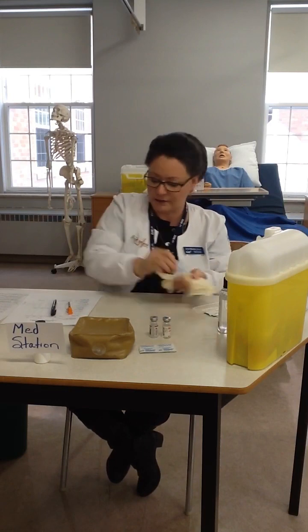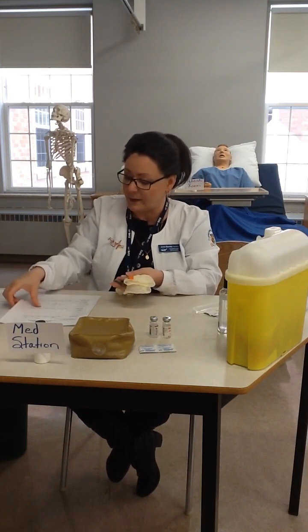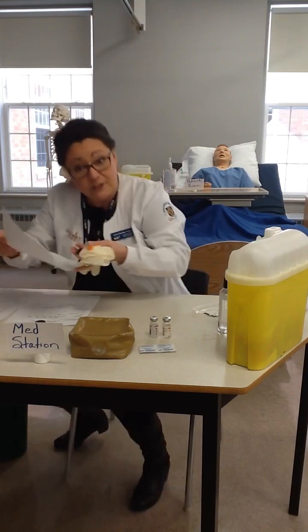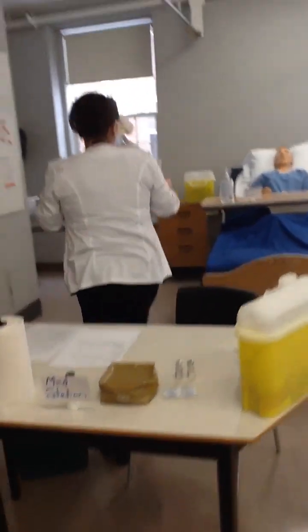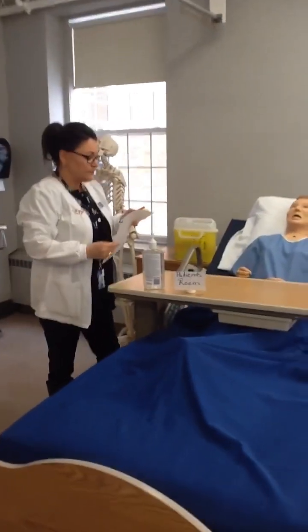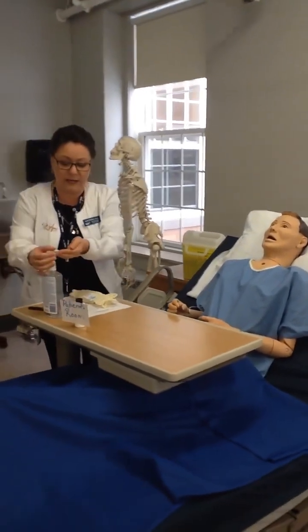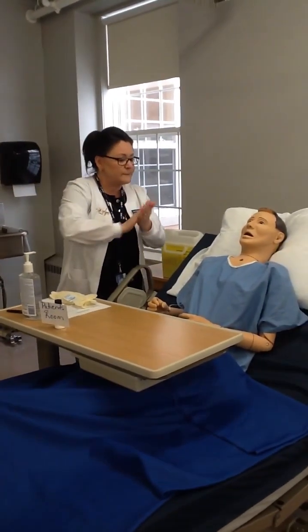And I'm going to take an alcohol swab, my syringe, my pen, my MAR, and I'm going to head to my patient's room. And as I enter my patient's room, I'm going to close the door. I'm going to pull the curtain. I'm going to set my stuff down, and I'm going to do hand hygiene in front of my patient.